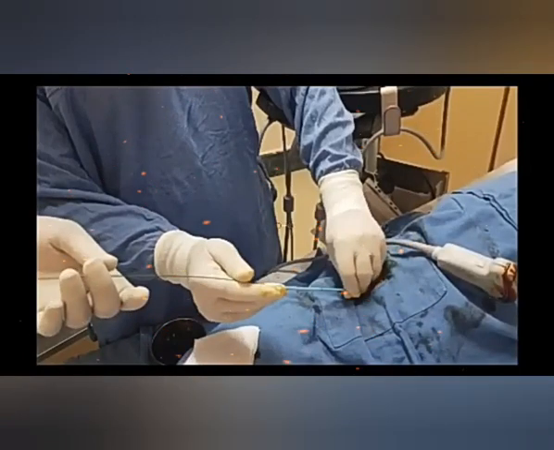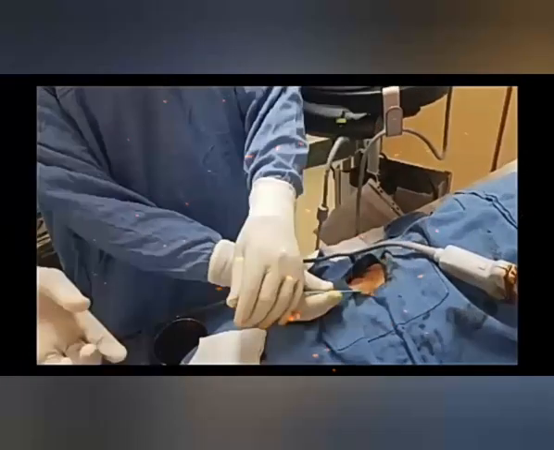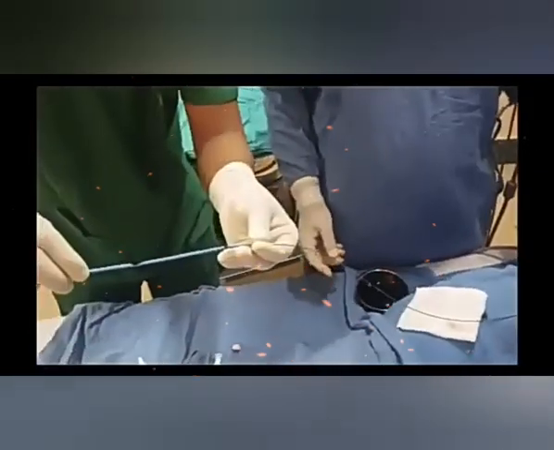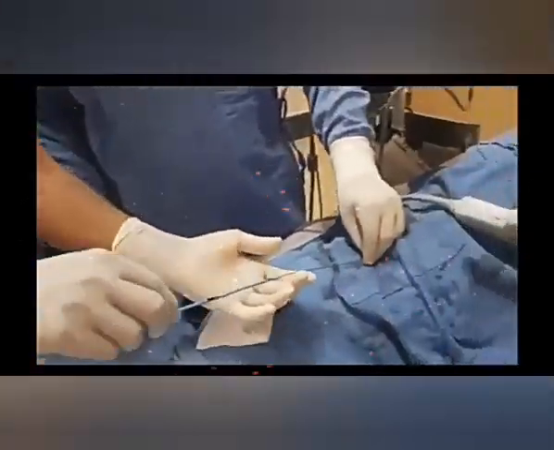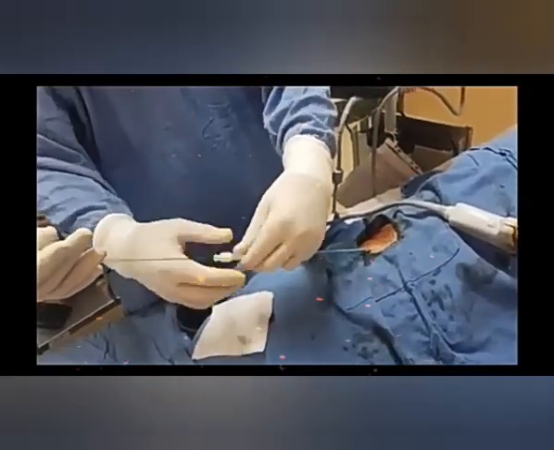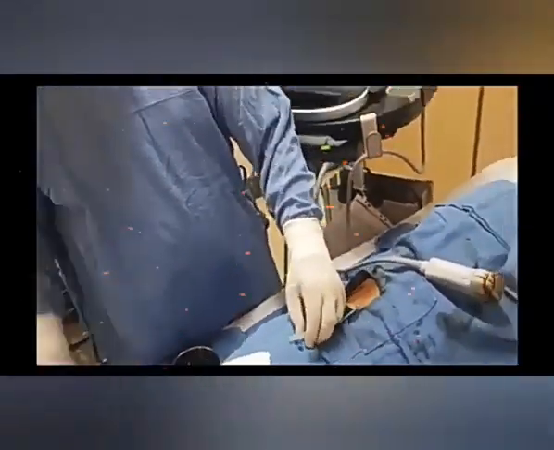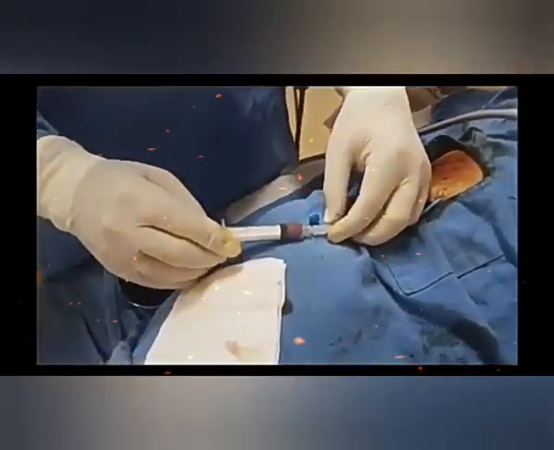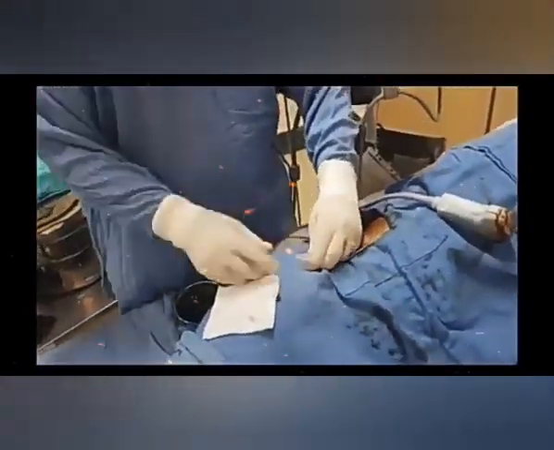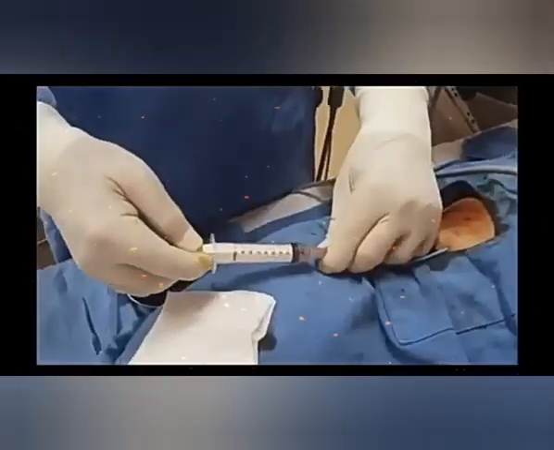The doctor is inserting the catheter through the guide wire. You can see here how the doctor is inserting the pigtail catheter through the guide wire. This is the pus which is aspirated.